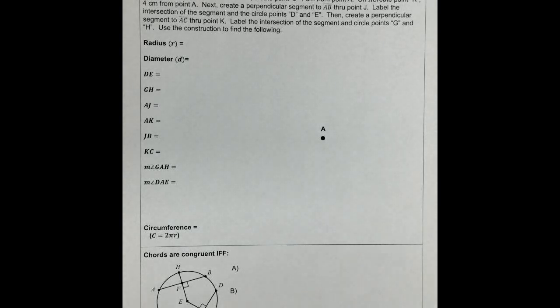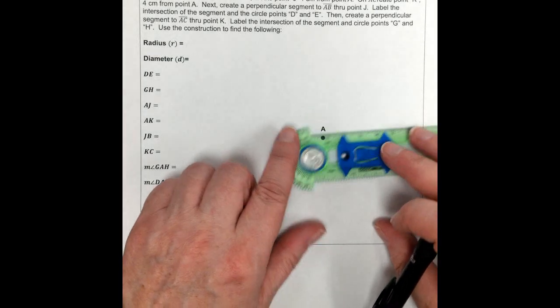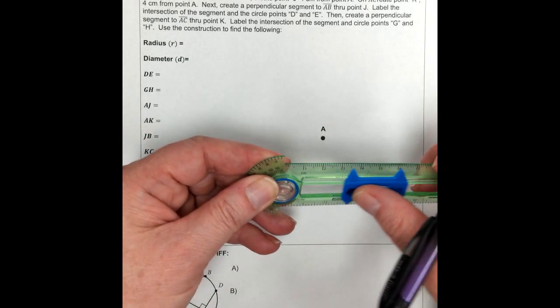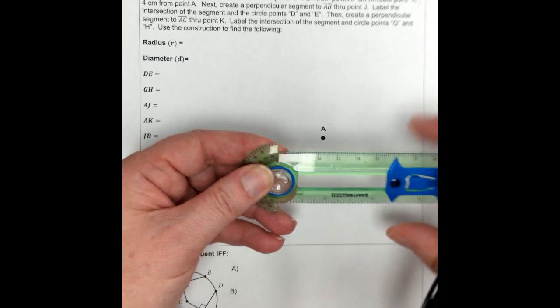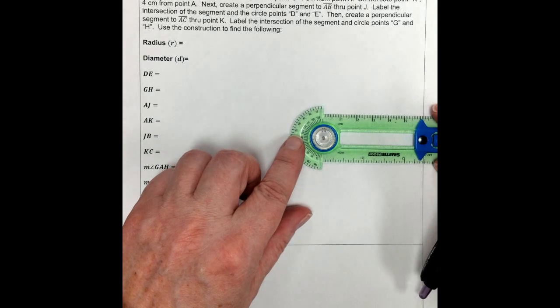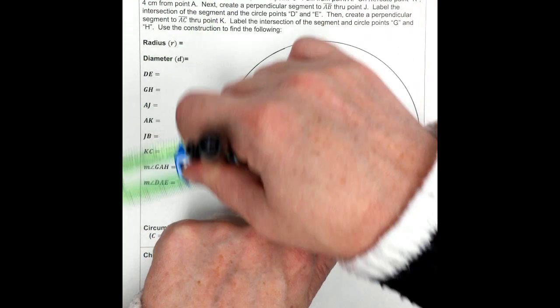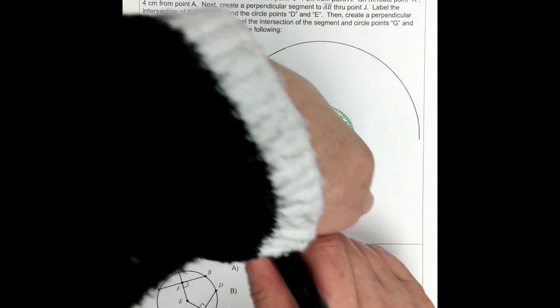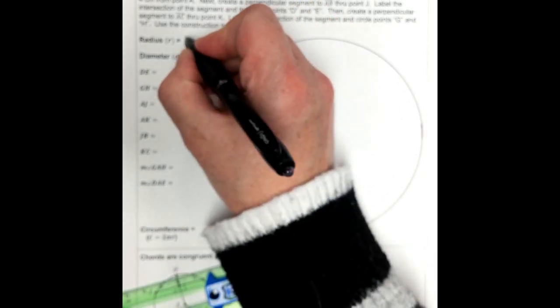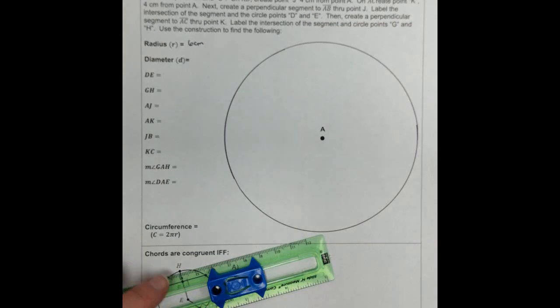Alright, students, today we're going to be talking about chords. So the first thing that we have to do is create a circle with a radius of 6 centimeters. So we're going to take our compass, move it out to 6 centimeters, and create a circle that has a radius of 6 centimeters. Okay, so our radius is 6 centimeters.